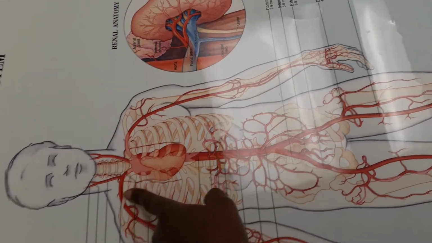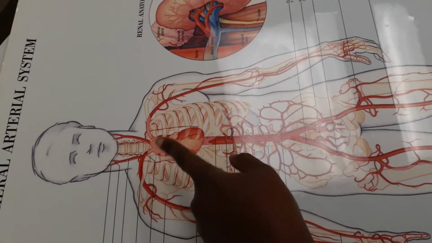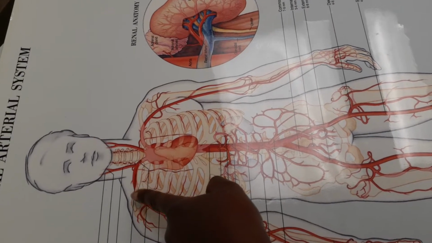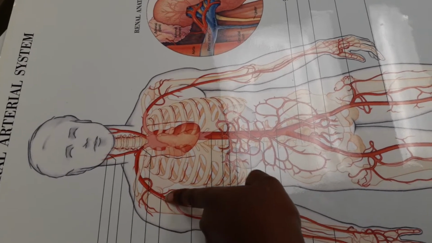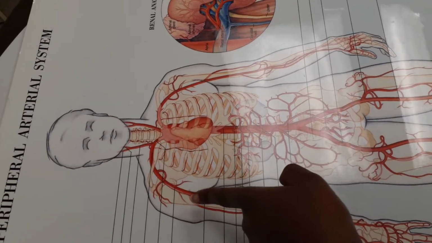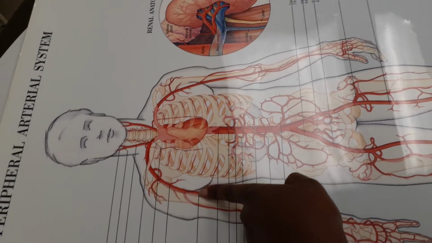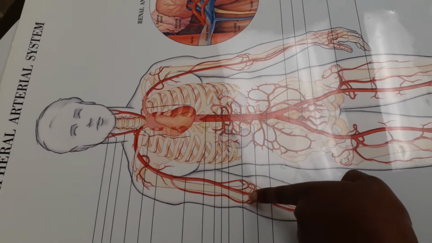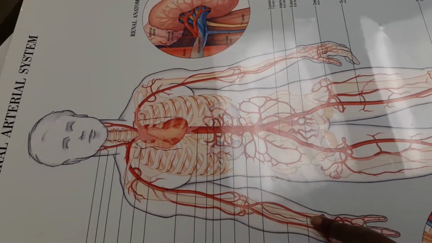The subclavian artery originates at the inner border of the scalenus anterior muscle. It travels beneath the clavicle to the outer border of the first rib, where it becomes the axillary artery. The axillary artery terminates at the tendon of the teres major muscle, where it becomes the brachial artery. The brachial artery terminates just below the antecubital fossa into the radial and ulnar arteries.